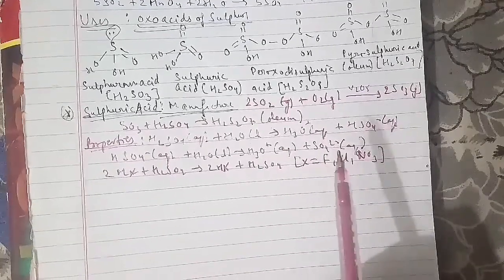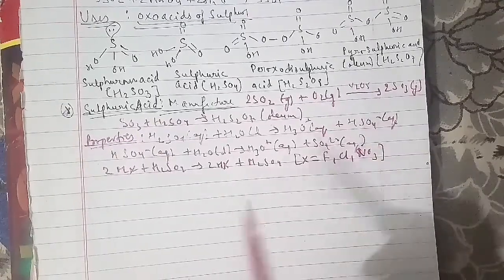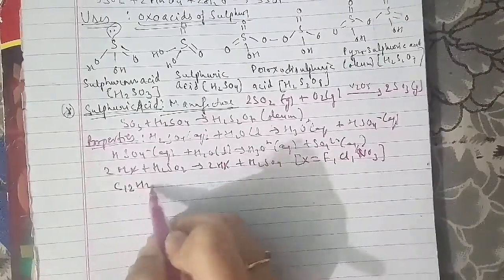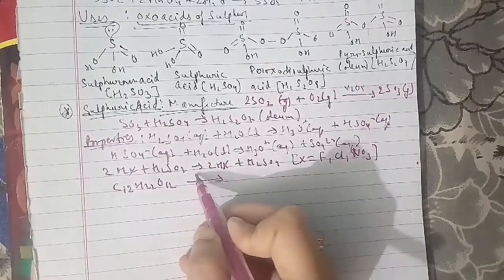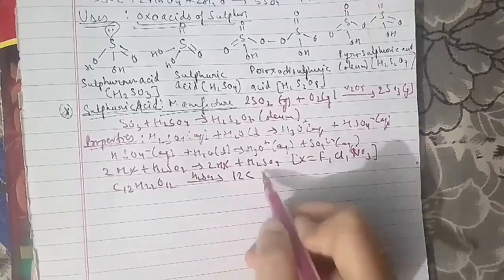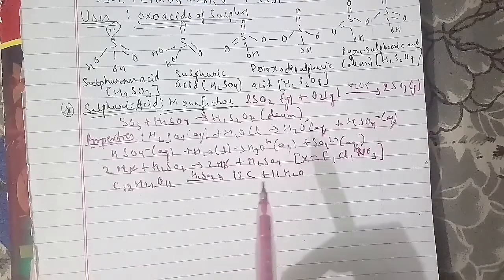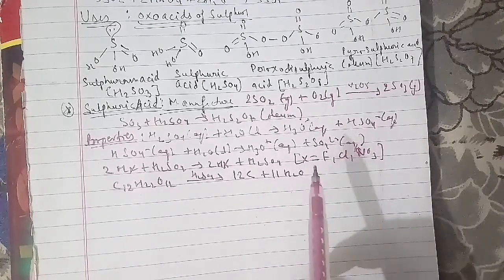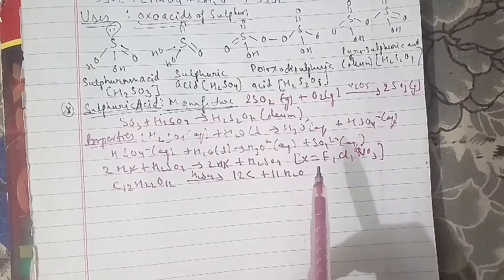Hot concentrated sulfuric acid is a moderately strong oxidizing agent. In this respect it is intermediate between phosphoric and nitric acid. Both metals and non-metals are oxidized by concentrated sulfuric acid, which is reduced to SO2. For this we have the reactions: Cu plus 2H2SO4 concentrated gives CuSO4 plus SO2 plus 2H2O.